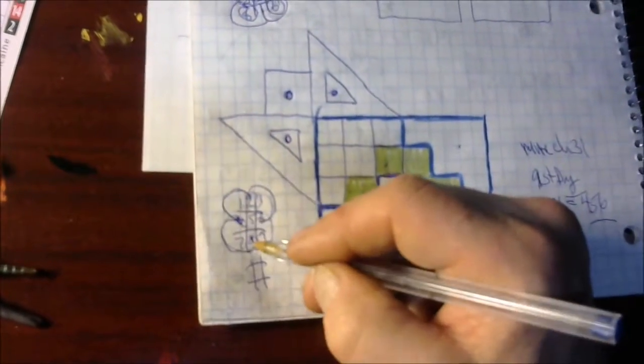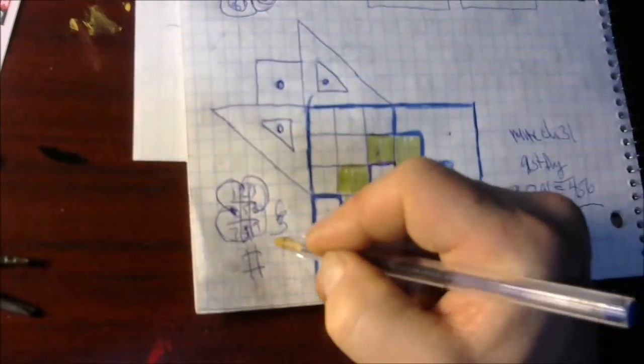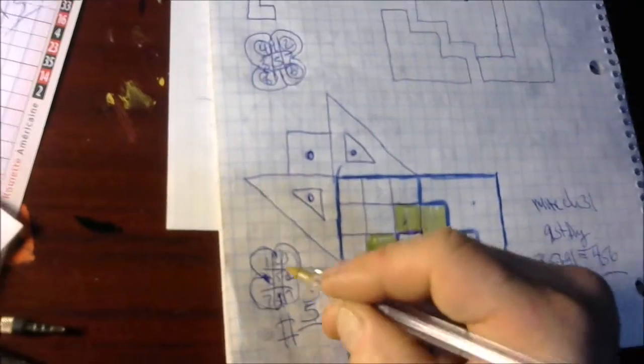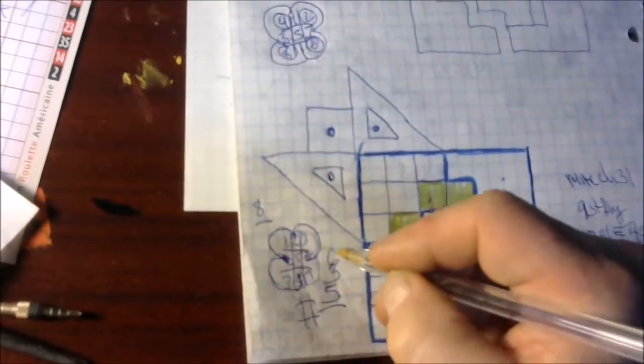2 and 4 is 6. 4 and 8 is 3. 8 and 6 is 5. Now if we went 2 and 6 is 8. We have 6, 3, 5, 8.